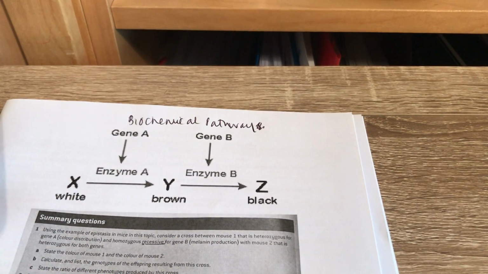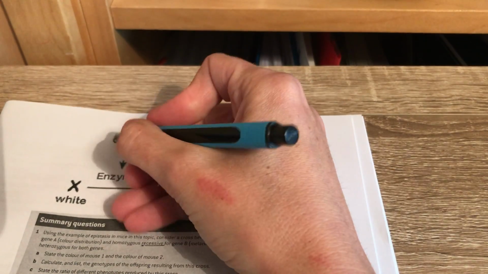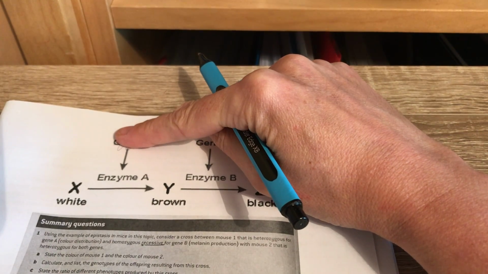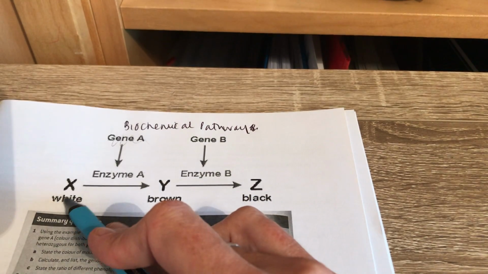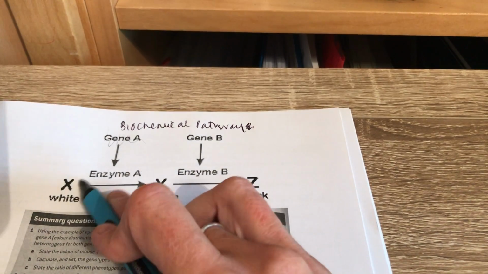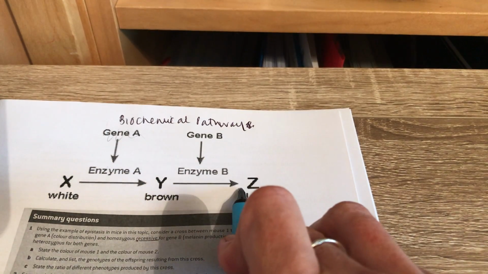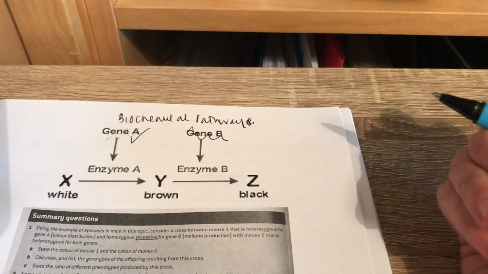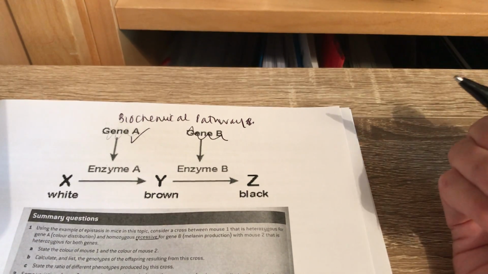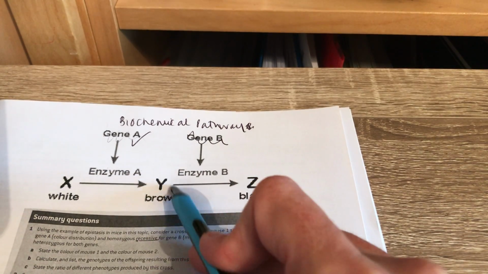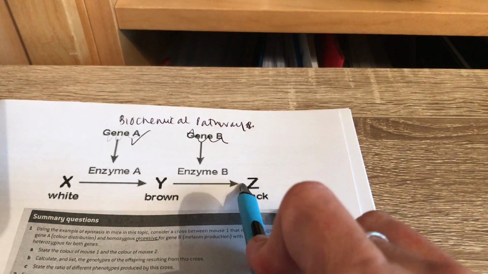So for instance, if there was a mutation in gene A, so that gene A no longer worked, what colour would the animal be? The animal would be white because there's no enzyme produced to convert the white substrate into the brown one. Even though this works perfectly fine, you're not going to do that step, and this step precedes that one. If there was a mutation in gene B, but gene A was absolutely fine, what colour would the mouse be? The mouse would be brown, because you can convert the white substrate into the brown product, but you can't convert the brown product into the black product.